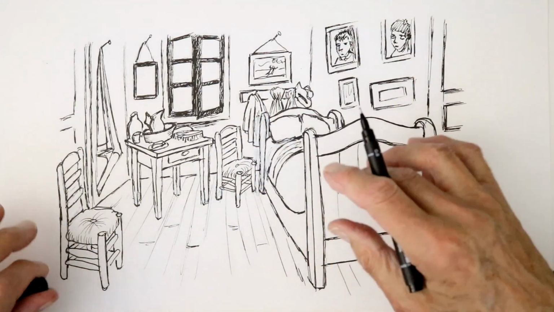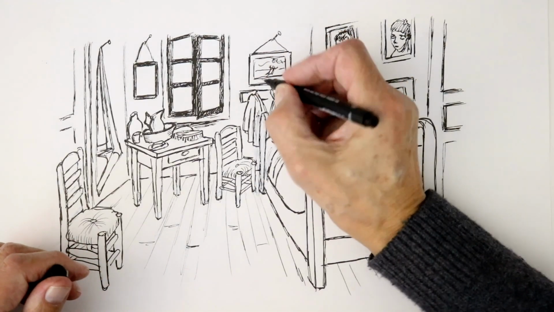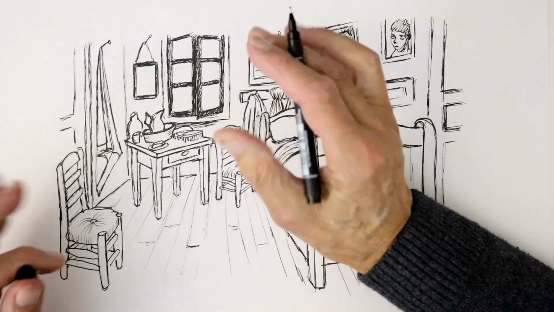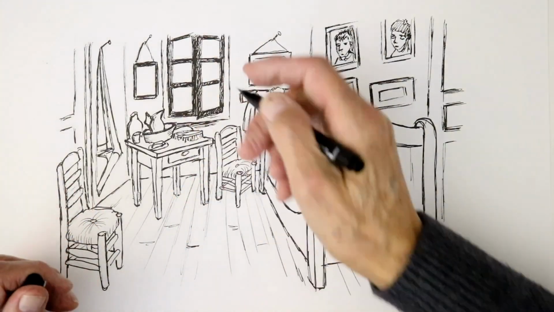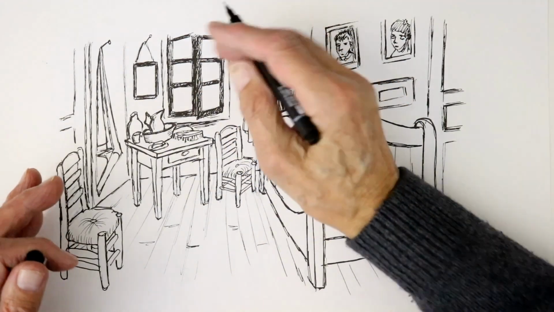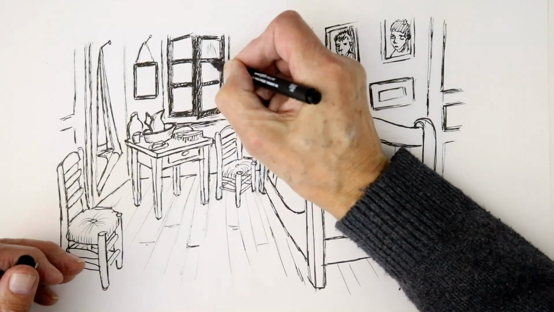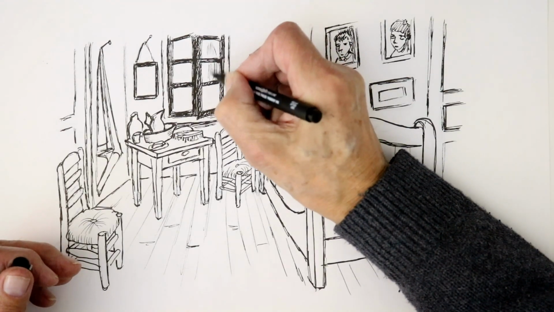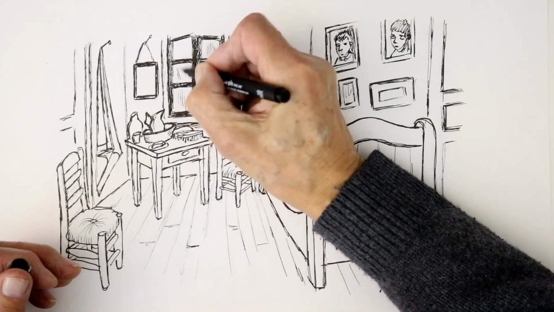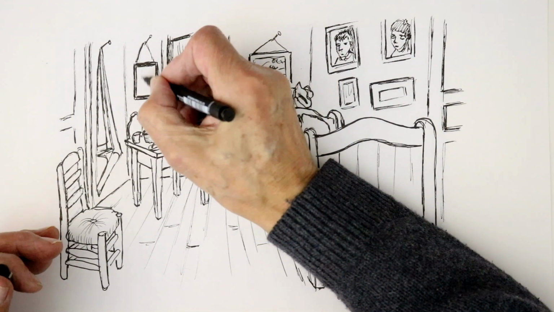Okay, as you can see, I've gone over all those lines again and toughened them up, made them a bit more bold. And what I'm going to do now is try to imitate Van Gogh's brush strokes in the way that they handle the paint and get the expression into the painting. For instance, in the windows here, he did some downward brush strokes, which I'll represent by doing these kind of light lines with my pen. And I'm going to do that all over the drawing, just to give a sense of the quality of the brush strokes.